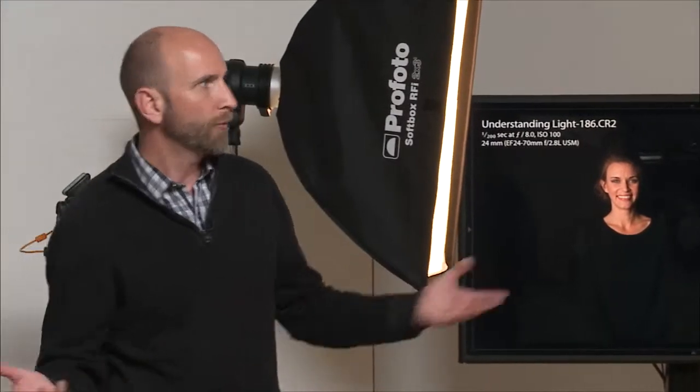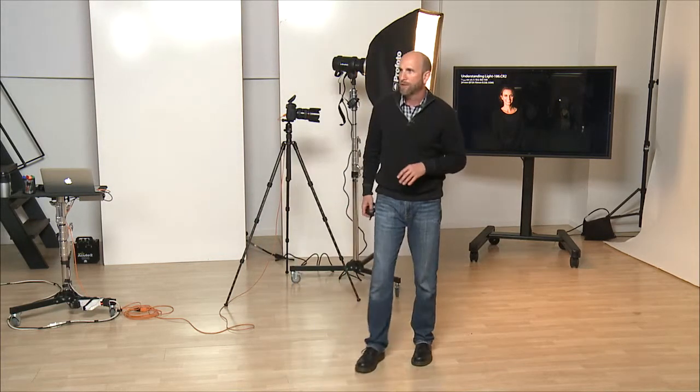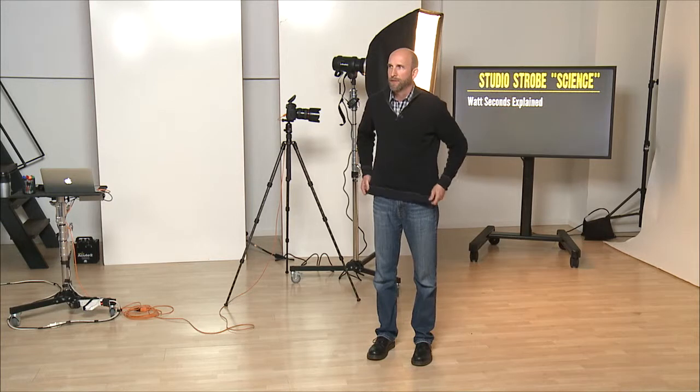But the nice thing is, in most studios, you can work in an environment that's as bright as this, and you don't have to worry so much about that light spilling in because it just isn't bright enough to influence your photos. And if it is, you just turn those lights off and you're going to be fine. So it's very, very nice. Okay, any questions on metering or eliminating ambient light? Because we've got to get to the studio strobe science after this.